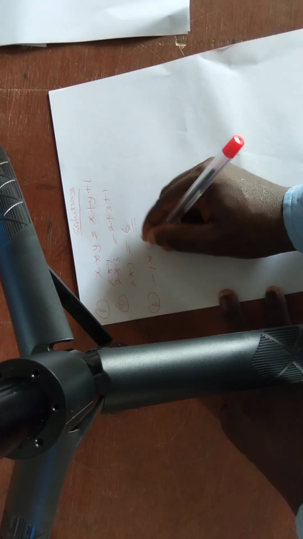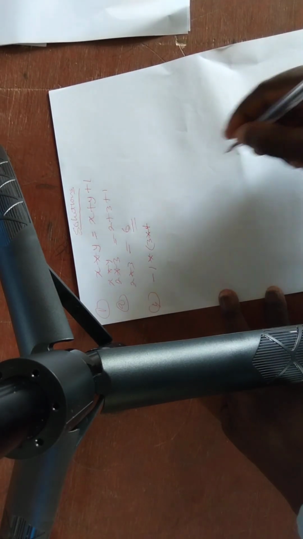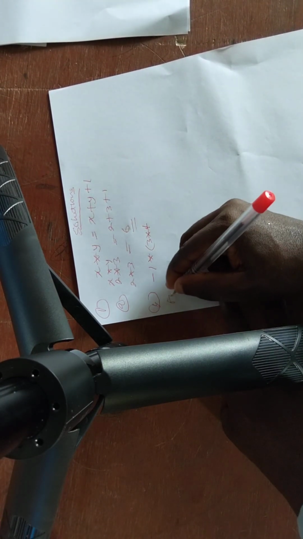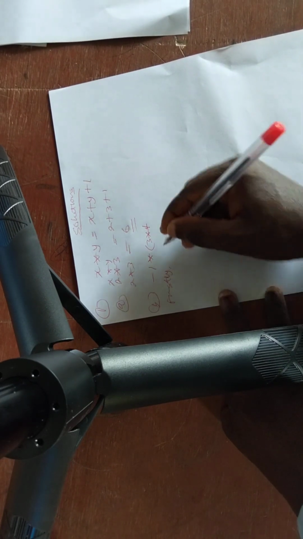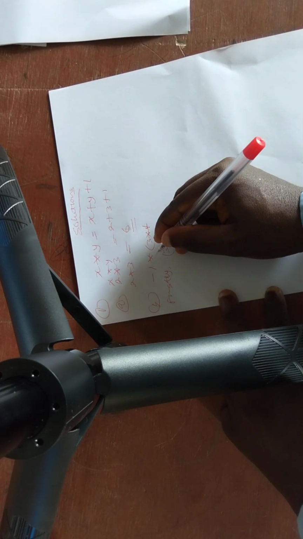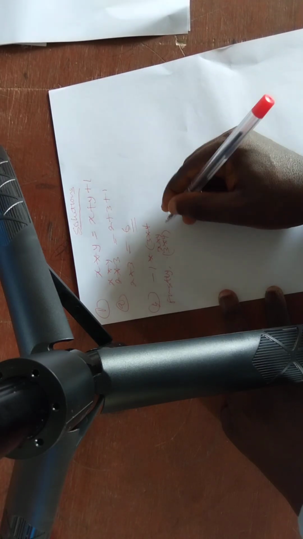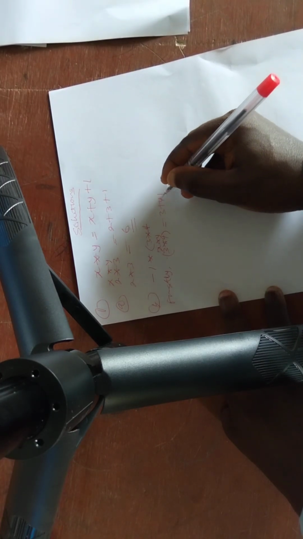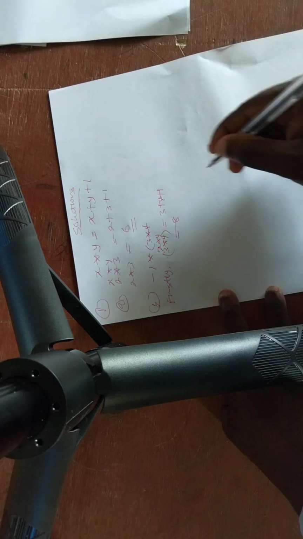Then b, we have minus 1 asterisk 3 asterisk 4. So firstly 3 asterisk 4. Here is x and here is y. So here will be 3 plus 4 plus 1, which is 8.